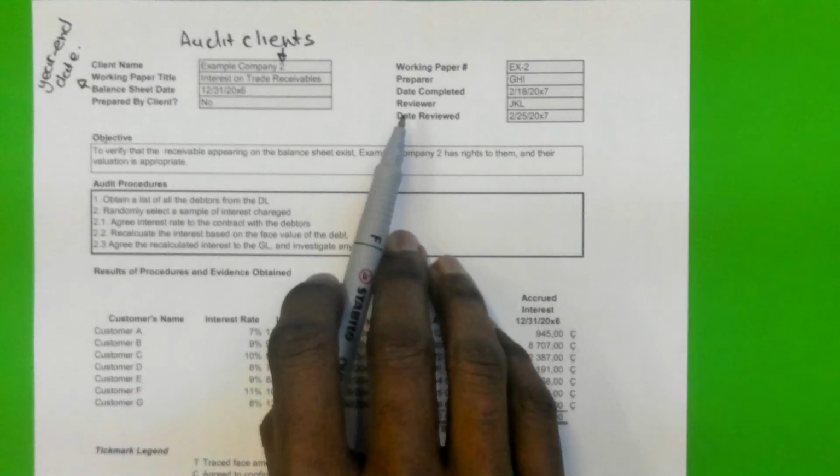Then the next thing that's very important is the year end. So in this working paper, I've called it balance sheet date, but most of us already know that balance sheet date means the year-end date. Now, why is the year-end date important? The year-end date gives context to the working paper.